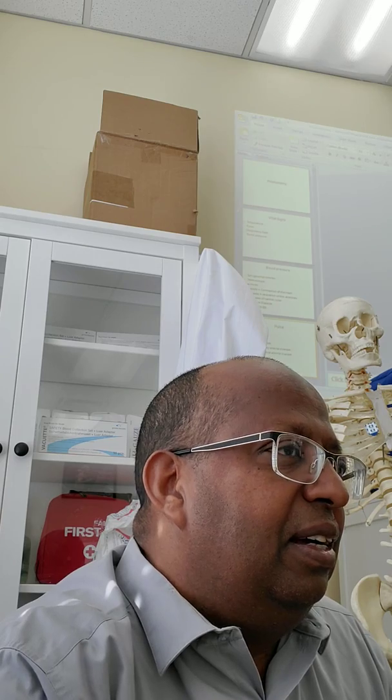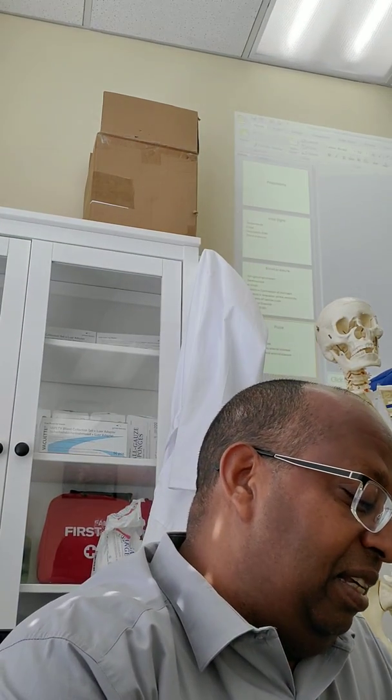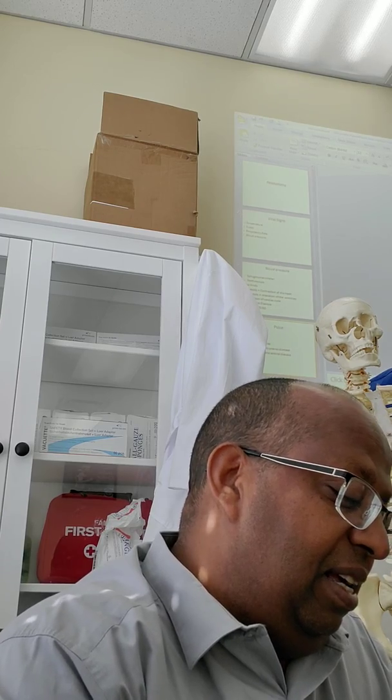Okay, you can see the pulse rate. What happens as the age increases? Is that increasing or decreasing? Decreasing, you see. So the highest pulse rate is in newborns, 120 to 160, and it's decreasing as the age increases. Okay, and in athletes, what happens in athletes? It's really slow.